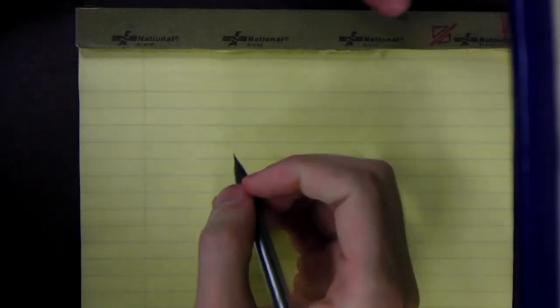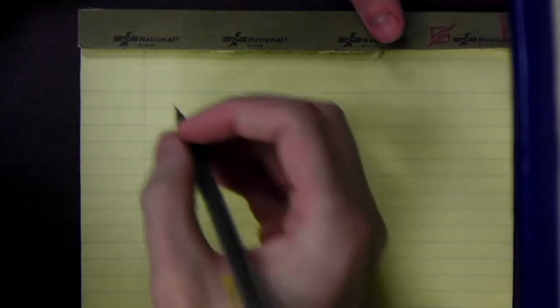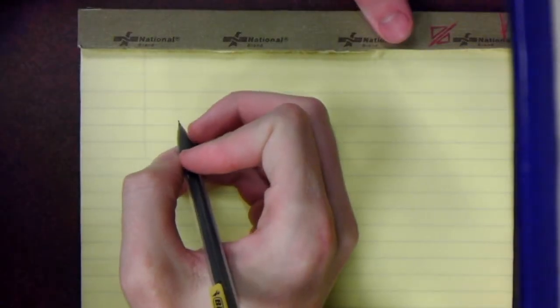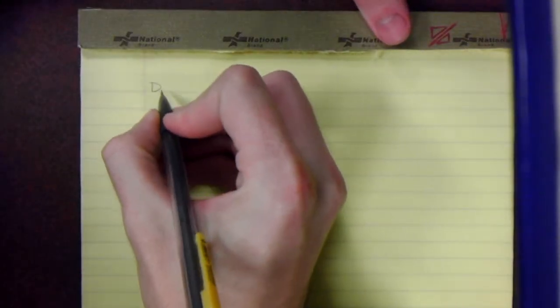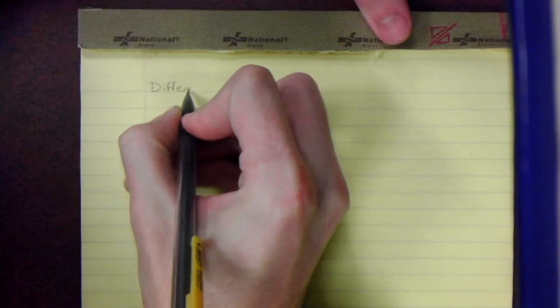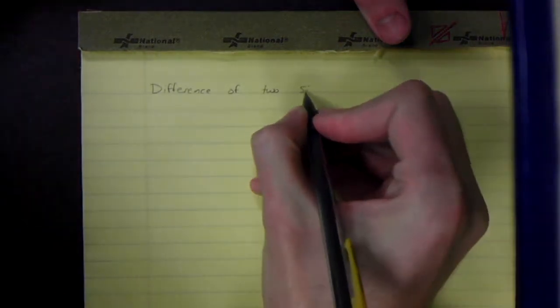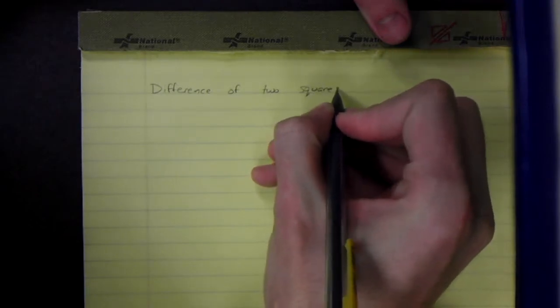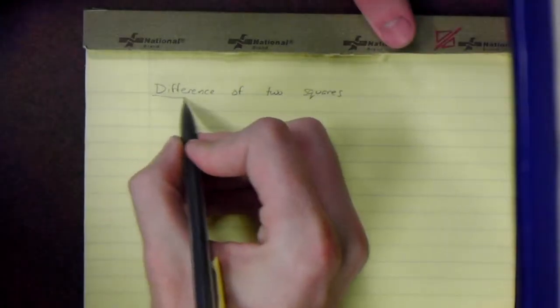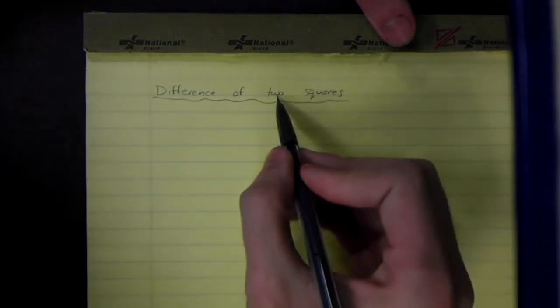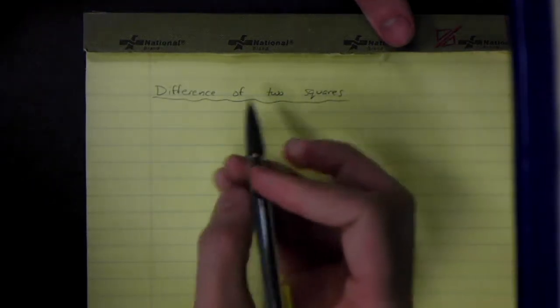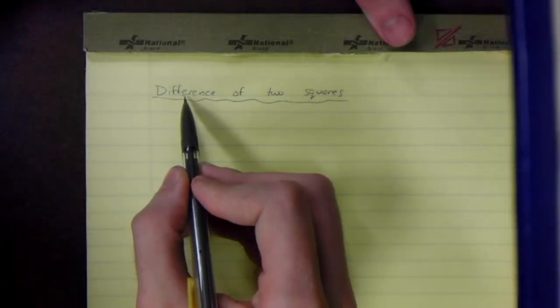Alright guys, I want to look at another type of factoring. I want to talk about how to factor the difference of two squares. So what we're looking for here, obviously, is two perfect squares, and we're looking for subtraction between them.